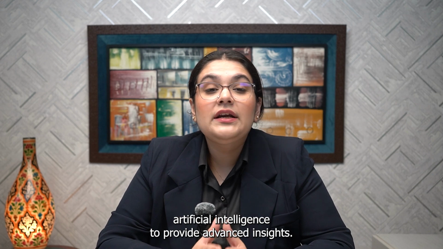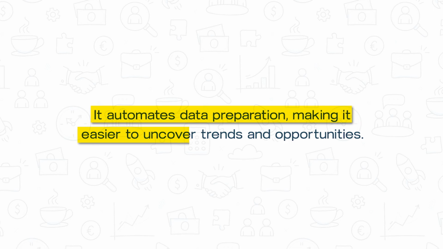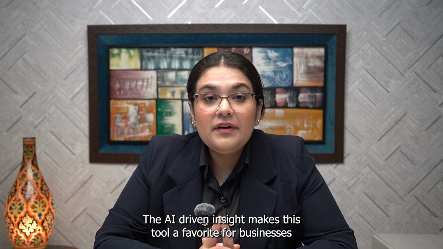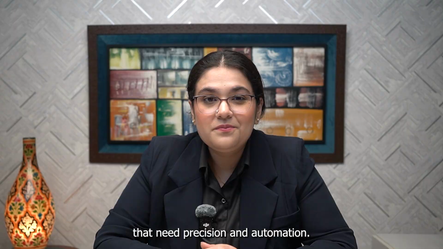IBM's Cognos Analytics leverages artificial intelligence to provide advanced insights. It automates data preparation, making it easier to uncover trends and opportunities. A financial institute might use IBM Cognos to analyze transaction data, identify fraudulent activities, or predict investment trends. The AI-driven insight makes this tool a favorite for businesses that need precision and automation.